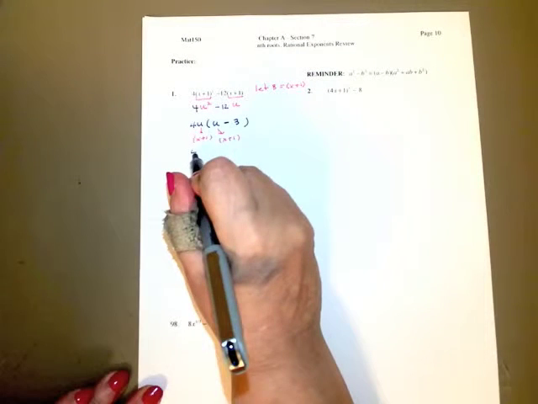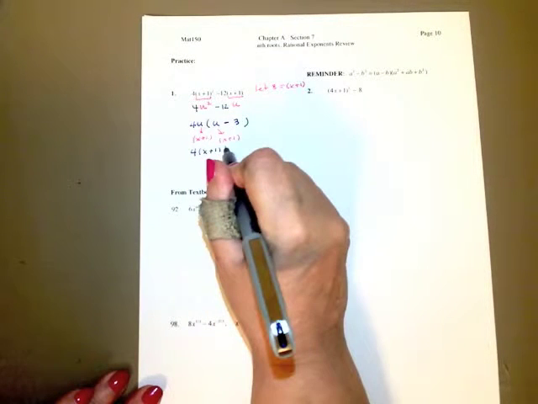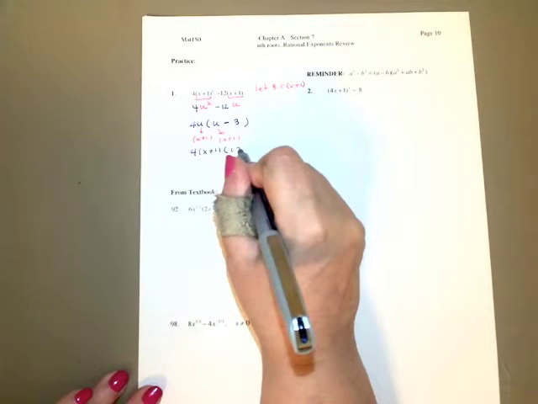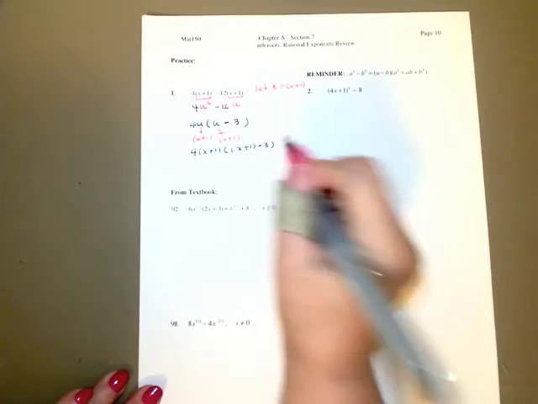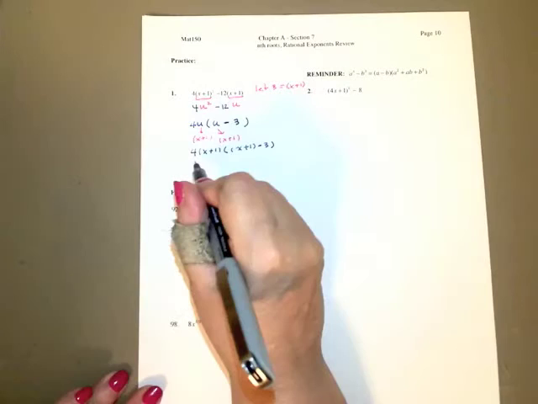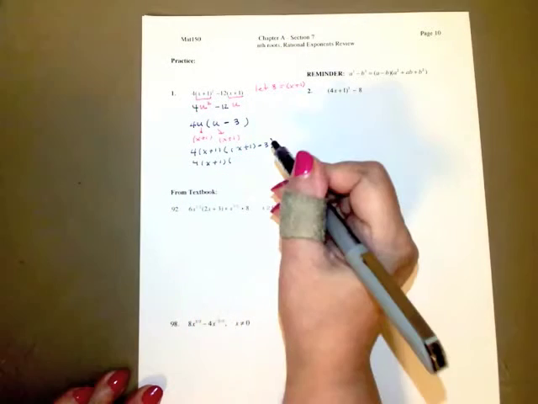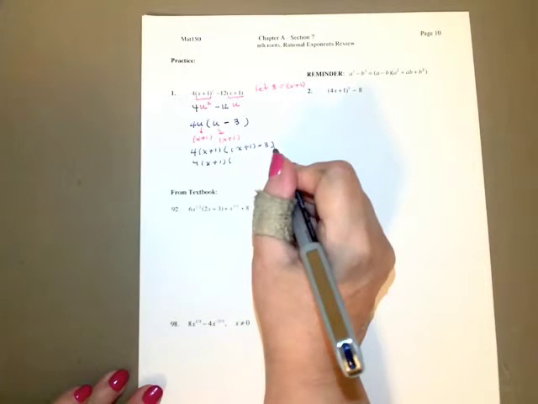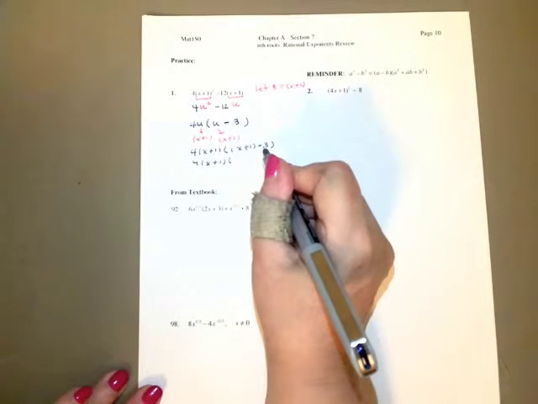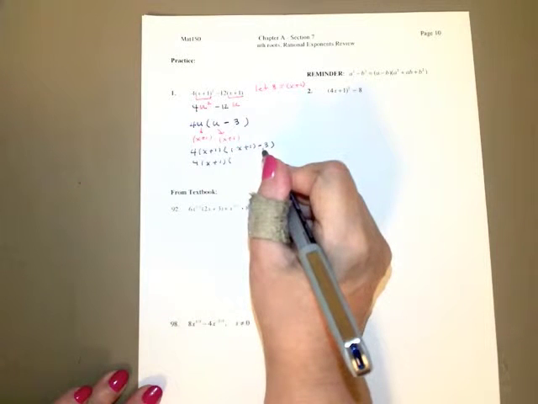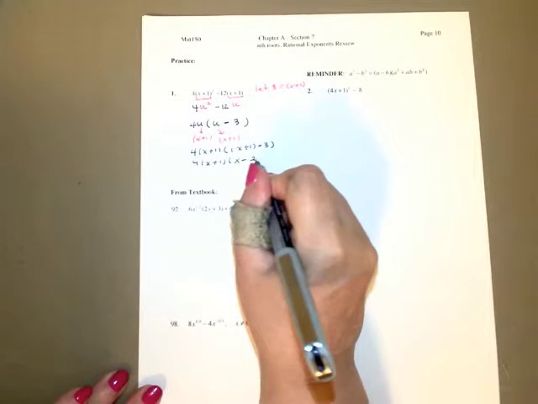So I'll get 4 times x plus 1 times x plus 1 minus 3, or 4 times x plus 1 times, removing parentheses, x plus 1 minus 3, which is going to be equal to x minus 2.